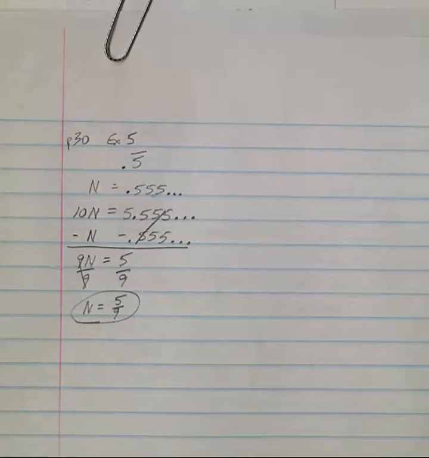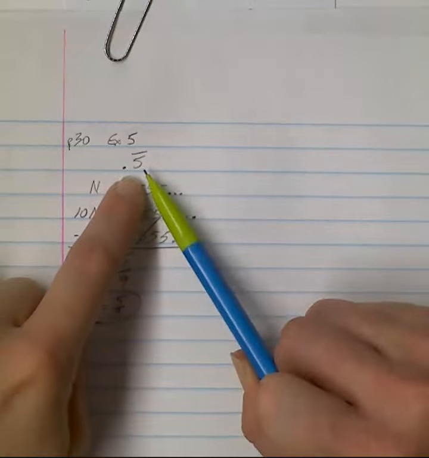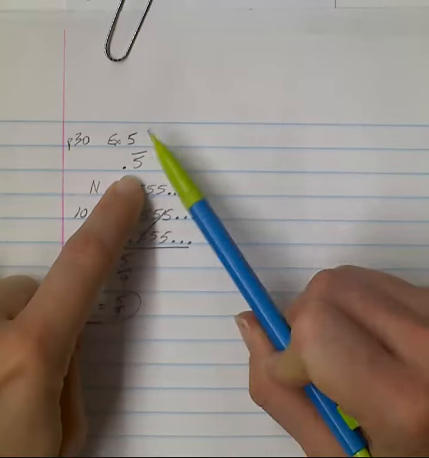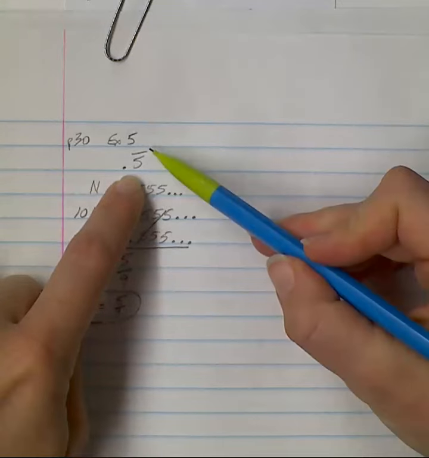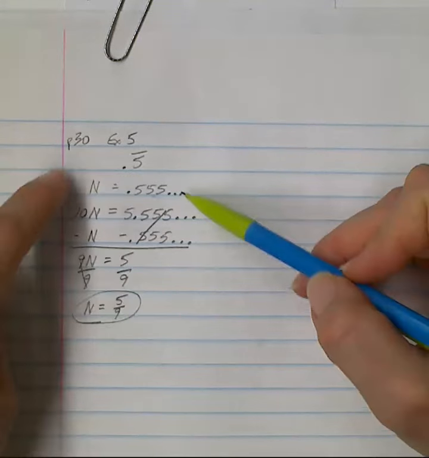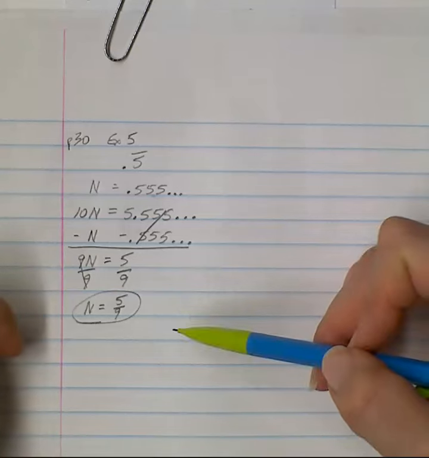Now, if it says just straight 0.5, what's the fraction? 5/10, and it's 1/2. The reason we have to do this is because of this repeating part. So if you have a terminating decimal, you just say the decimal place. If it's repeating, then to prove it, we would have to do this. And we'll do some of them.